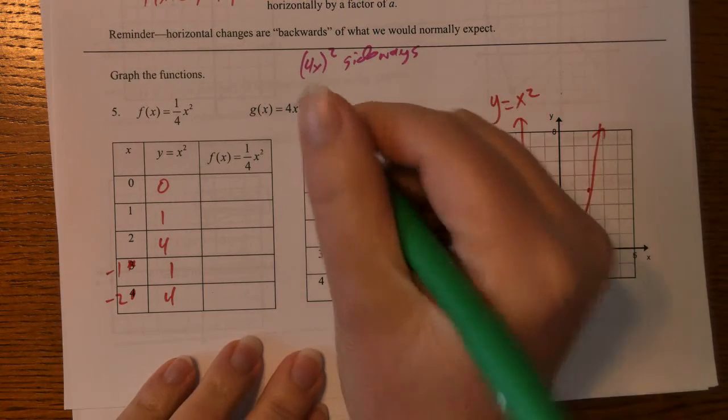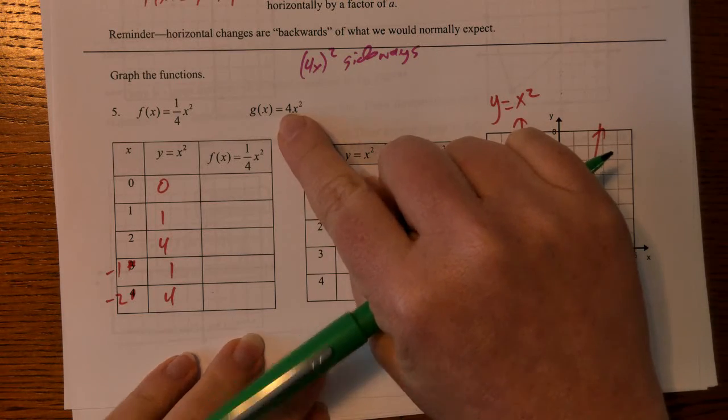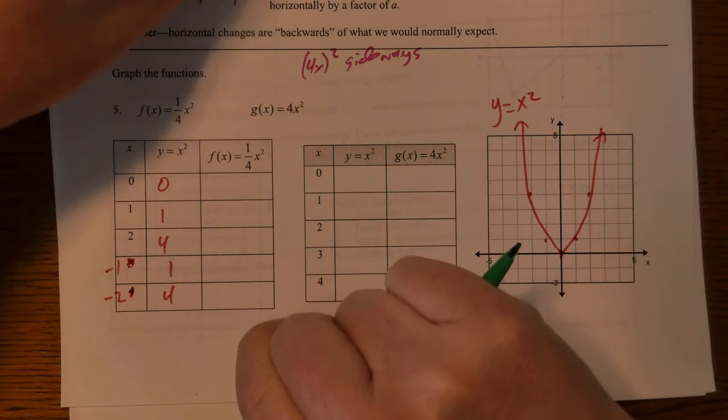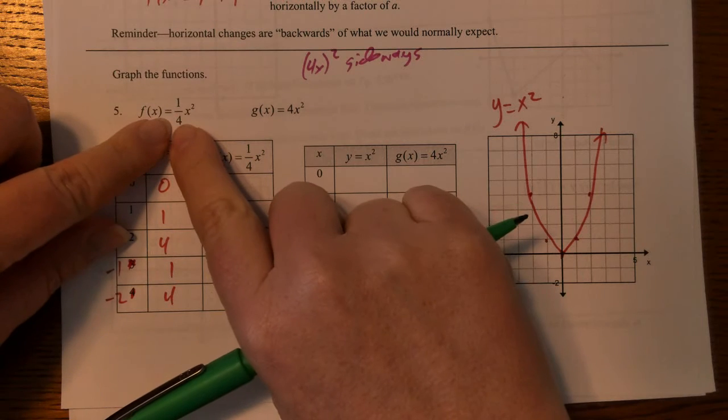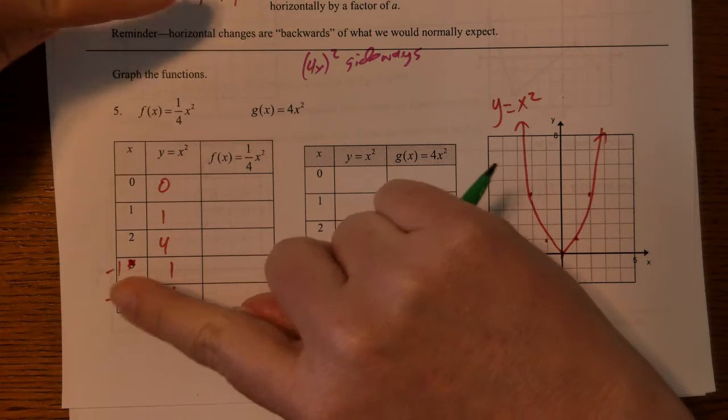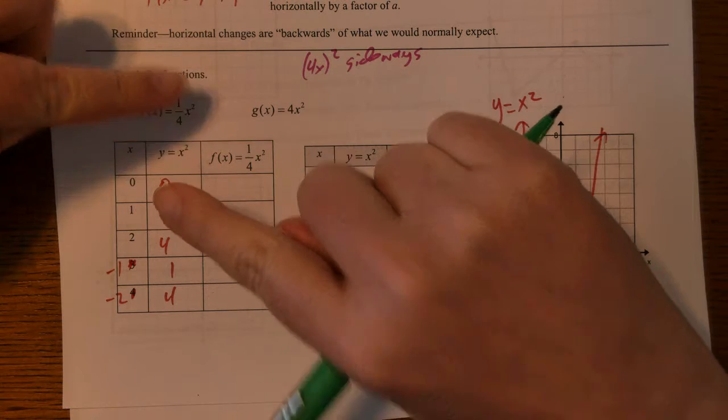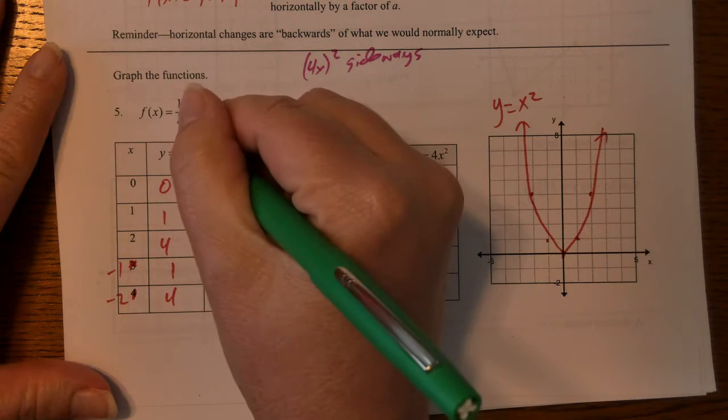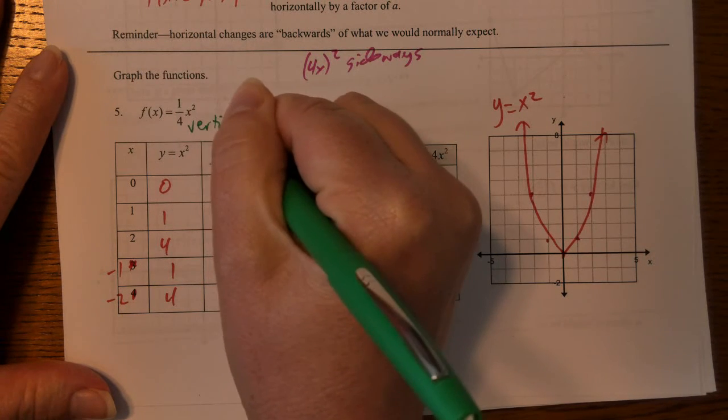Okay. When the number is bigger than 1, like 4, it's a vertical stretch. We're pulling it taller. When the number is smaller than 1, like this 1/4, it's a vertical shrink. We're smashing it down. It's going to get shorter and skinnier. So this one is a vertical shrink.